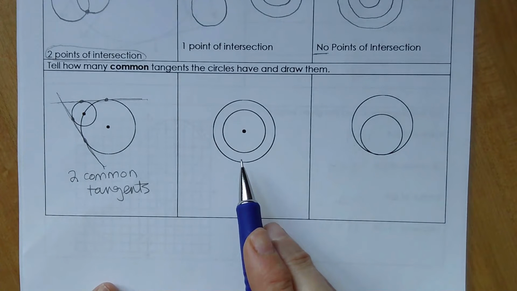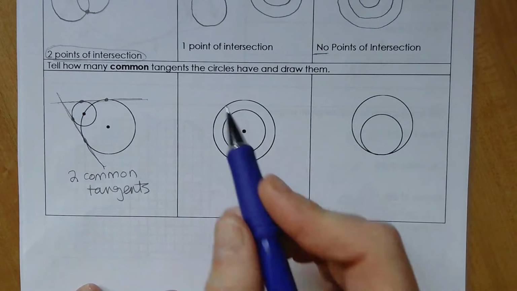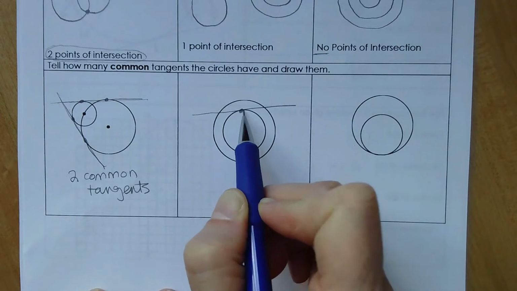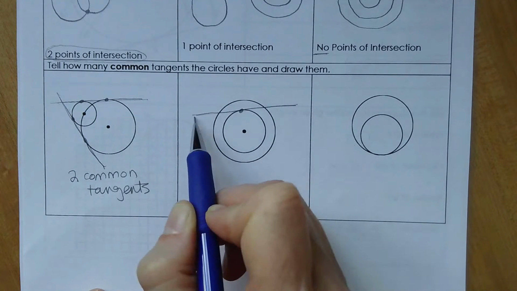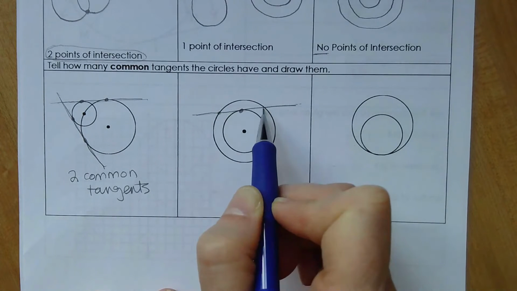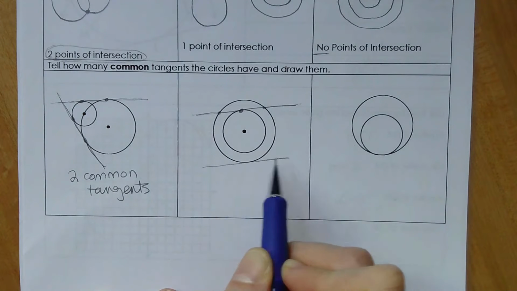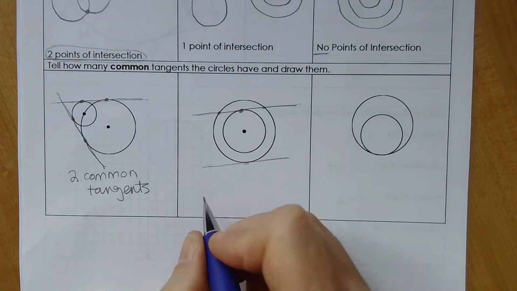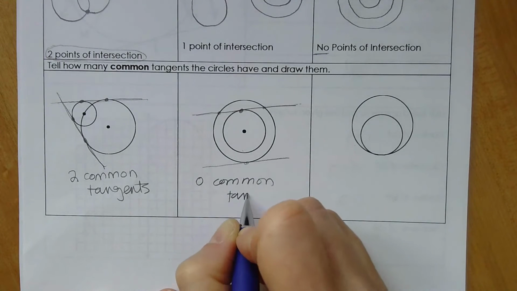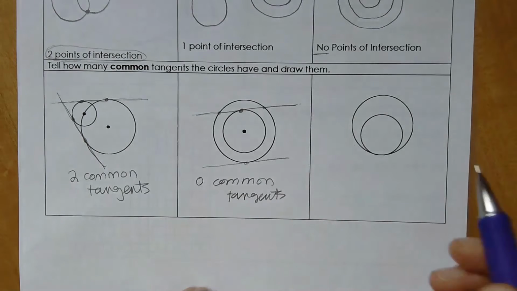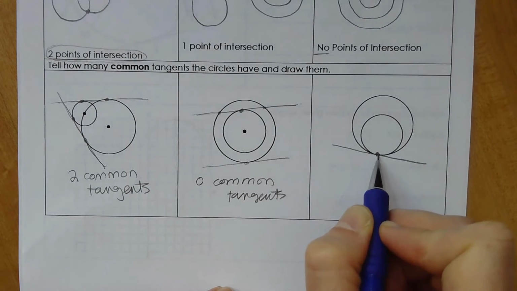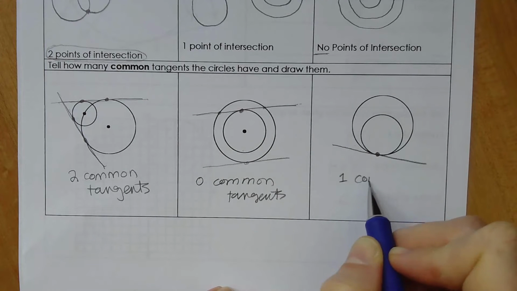This diagram has no common tangents. Although this line is tangent to the inside circle, it's a secant for the outside, bigger circle, because it actually has these two intersection points. If you try tangent to the outside circle, it doesn't even touch the inside. All right, and then these guys are touching right here. One common tangent.